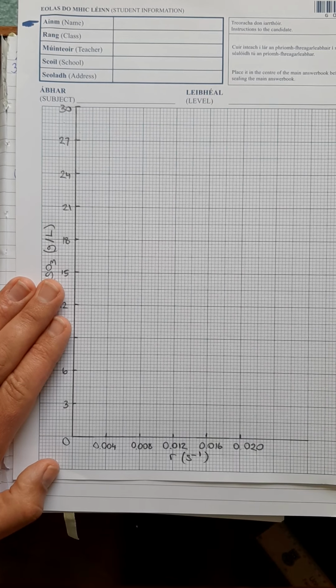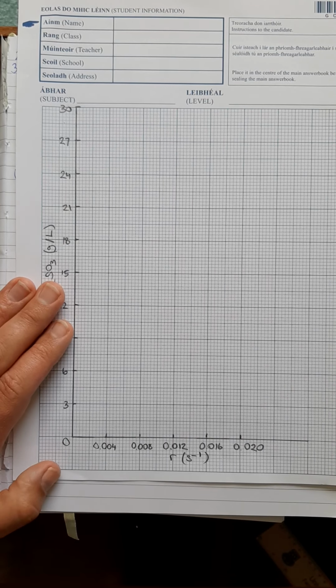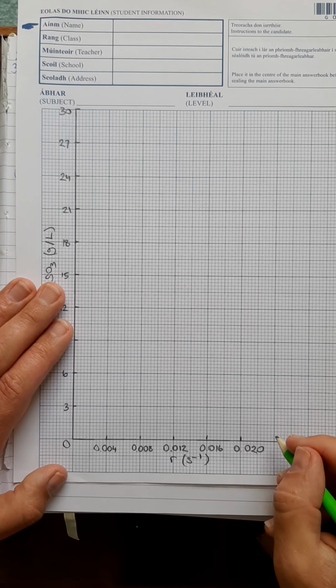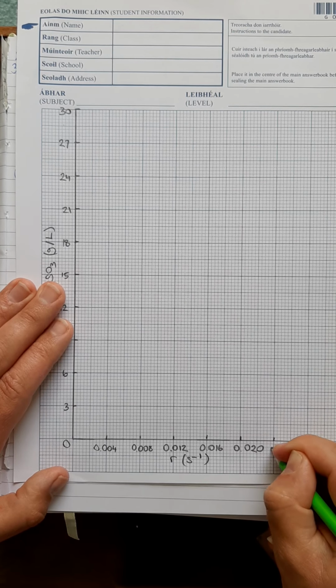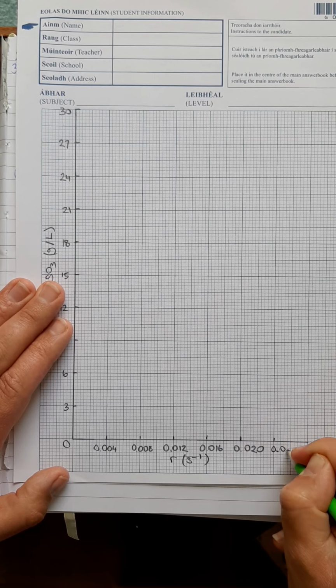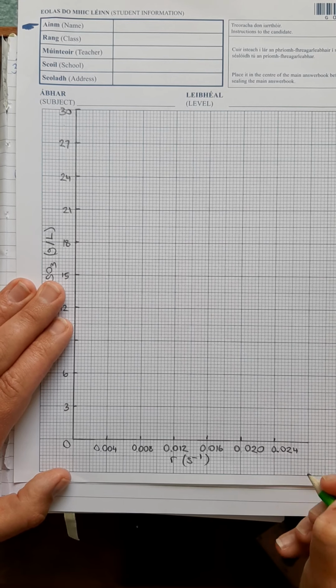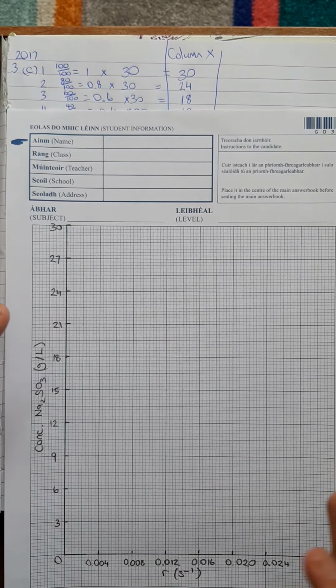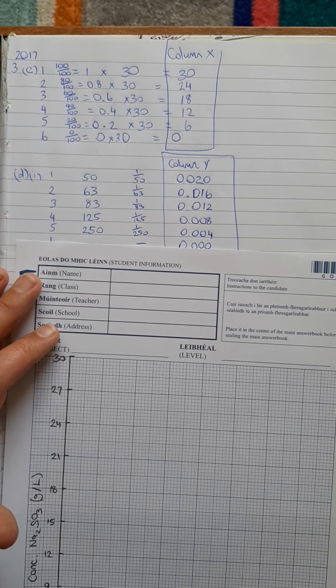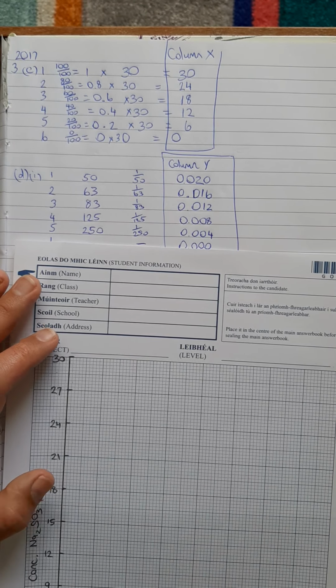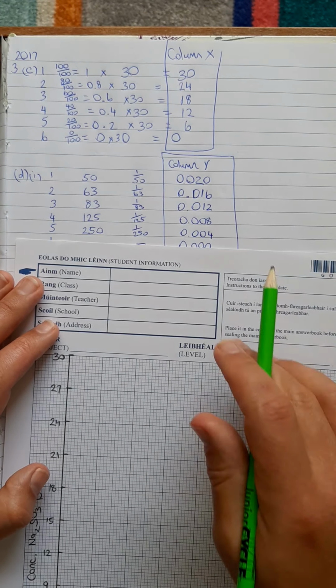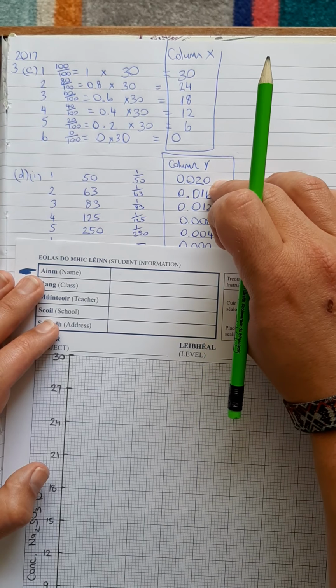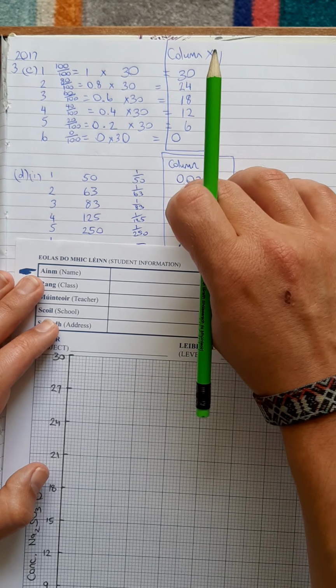0.020. Okay, it's always important to use as much of the page as you possibly can. You can sometimes put in an extra one just to make it look like you've made use of a little bit more of the page, but definitely try to go more than half of the page anyway.